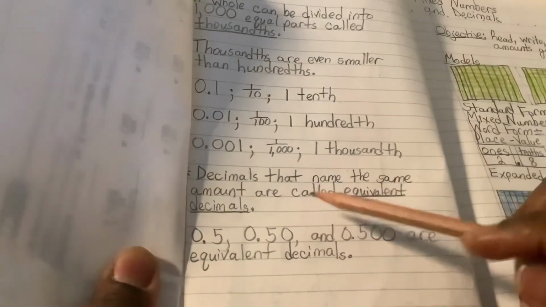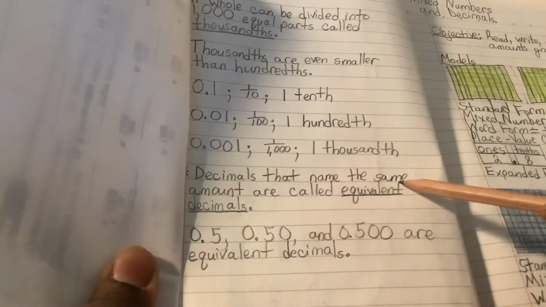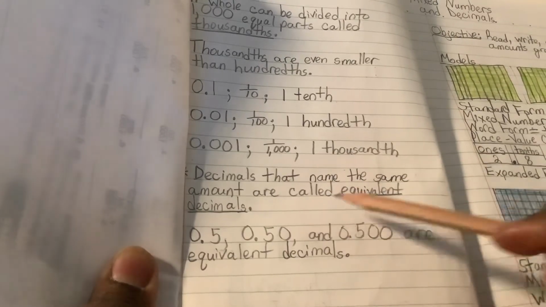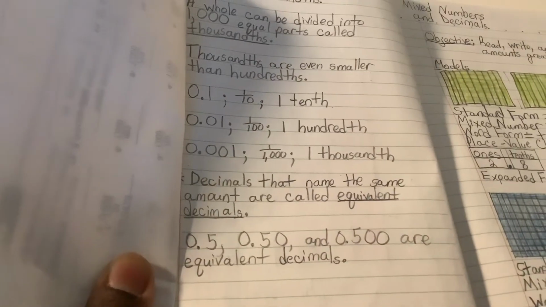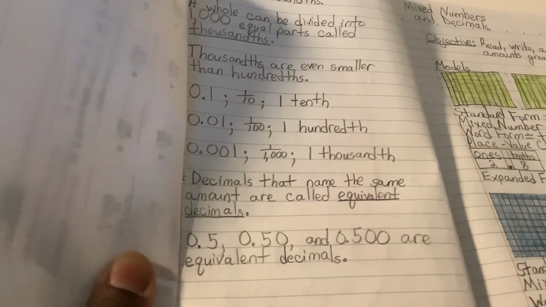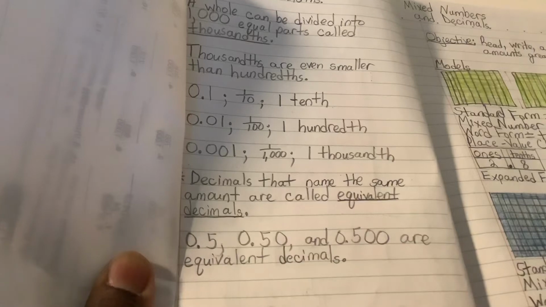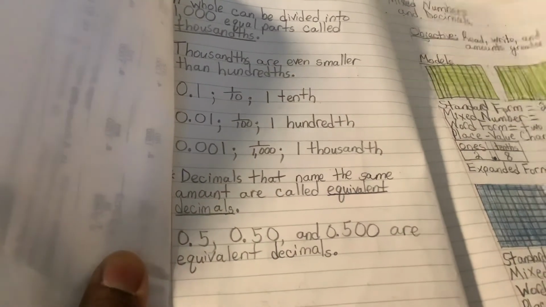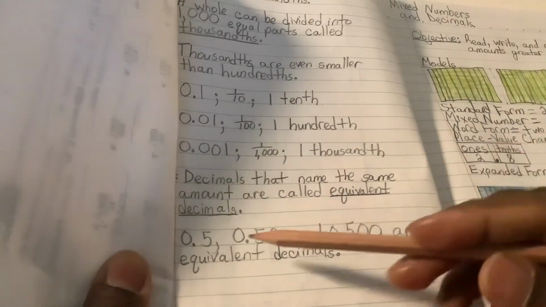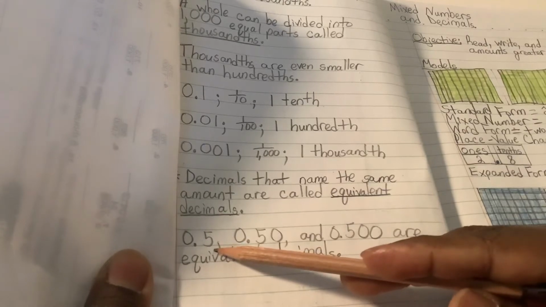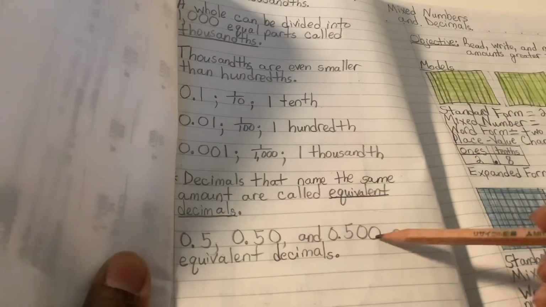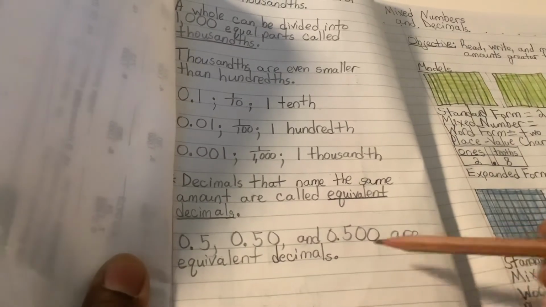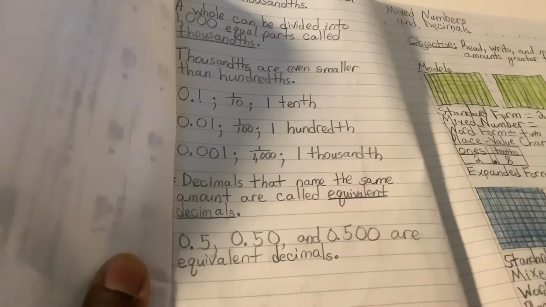Please remember decimals that name the same amount are called equivalent decimals. So equal is a hint, okay? Equivalent, okay? Meaning same. A good example, 0.5, 0.50, and 0.500 are equivalent decimals.